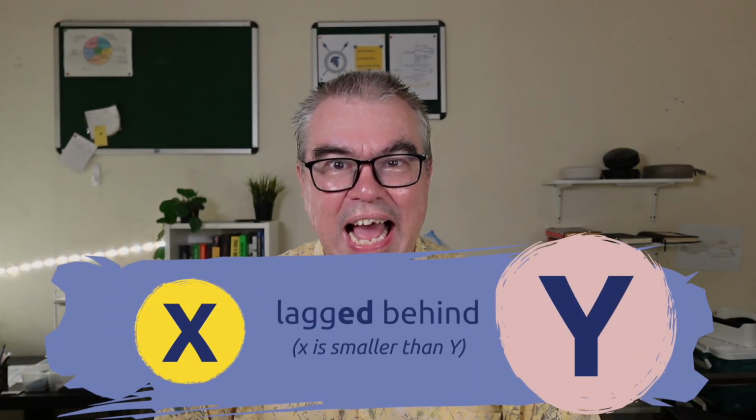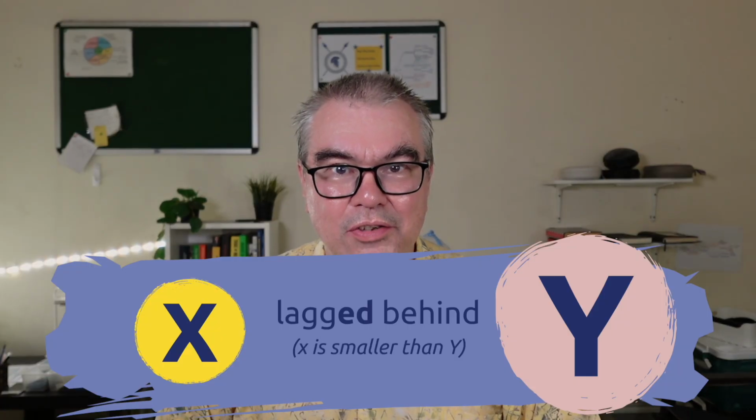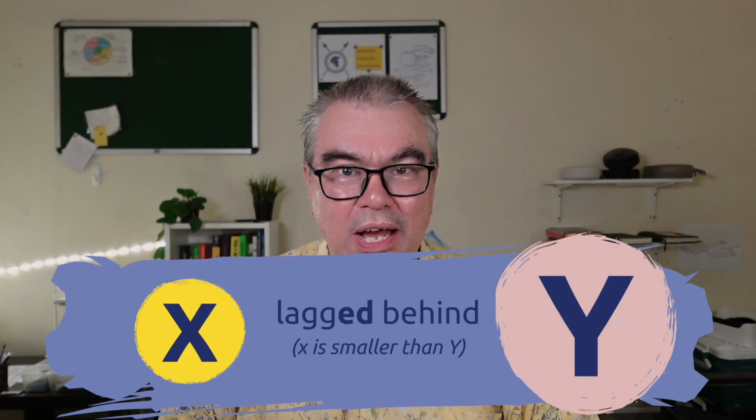We also have smaller than, and you need to change the verb for that one. You would write something like this: X lagged behind Y. So there, X is smaller than Y. As you will see in a minute, it is very important to know what your variable X is and what your variable Y is, and then if you are making a kind of bigger than statement or smaller than statement. We're going to look at some important tips and tricks in this video.